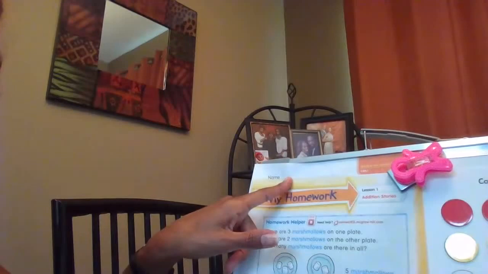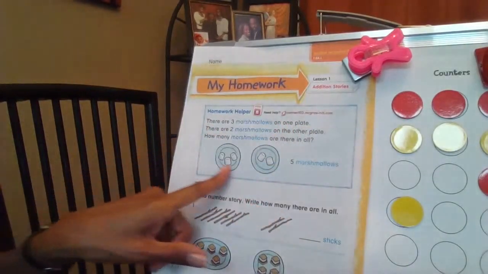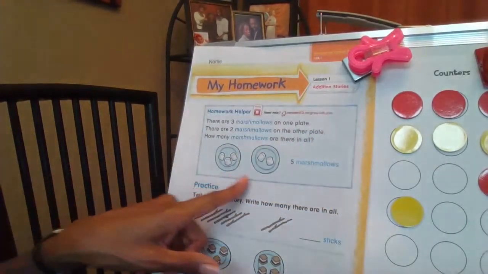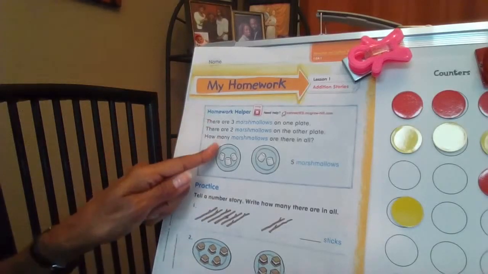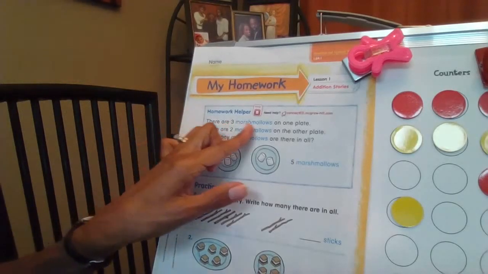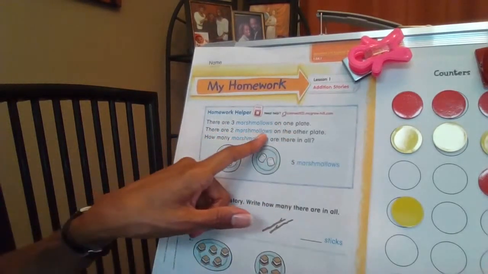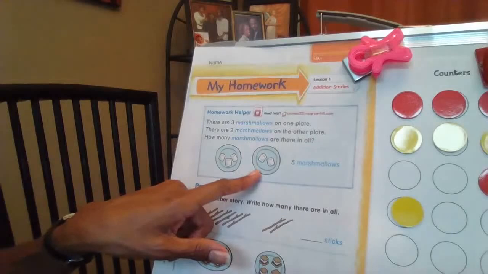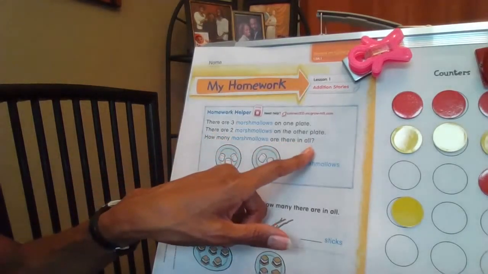Okay, so here you write your name on the top, front and back. And it says homework helper. This area, this rectangular box is very important. You want to always read this. For example, there are 3 marshmallows on one plate. There are 2 marshmallows on the other plate. How many marshmallows are there in all?